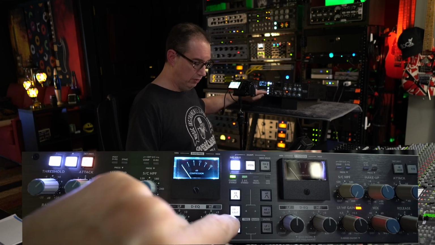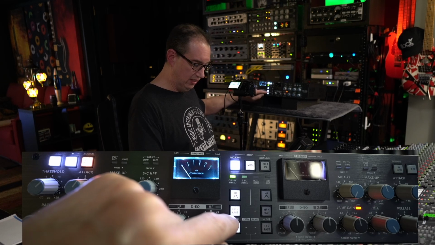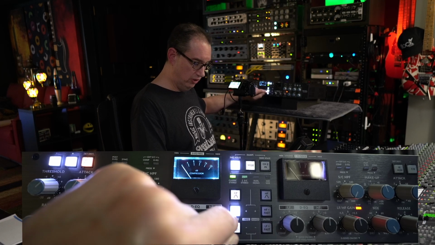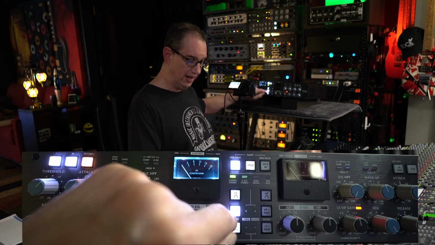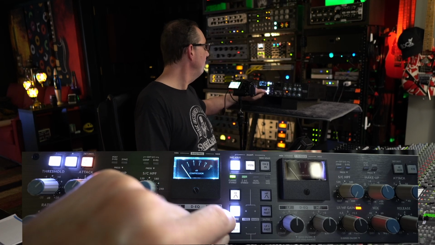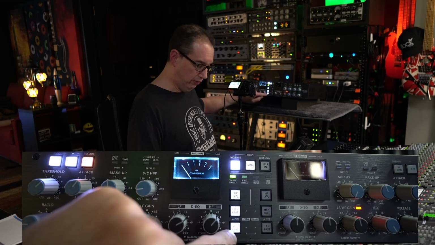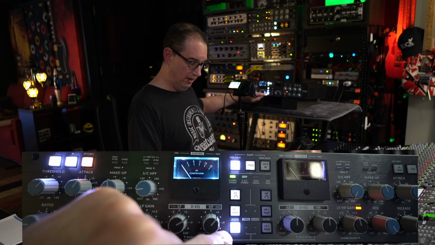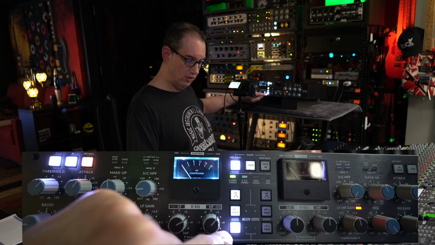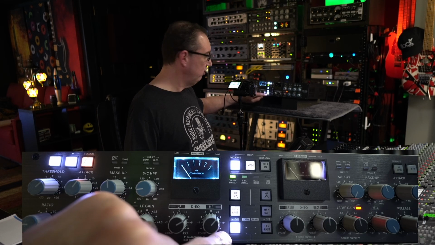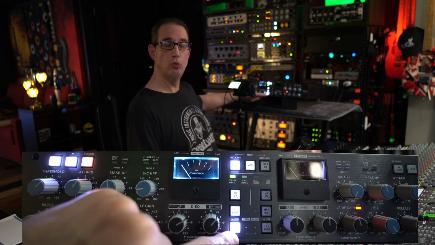When we hit the high frequency fast button, that's going to change the attack. When you hit high frequency fast, this engages it to a 1 millisecond attack and a 50 millisecond release. Not engaged, it's a 3 millisecond attack. Okay, the low frequency, when engaged, it's a 10 millisecond attack and a 50 millisecond release. When not engaged, it's a 30 millisecond attack and a 100 millisecond release. And if you hold those buttons, it will turn to an auto release.